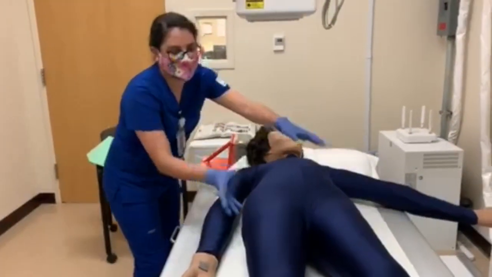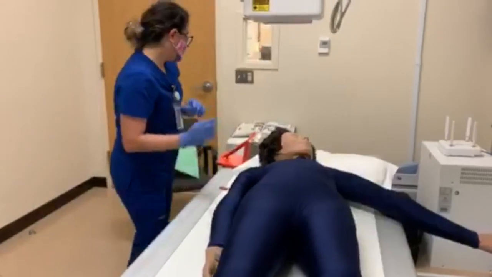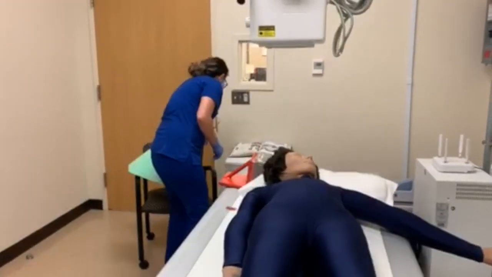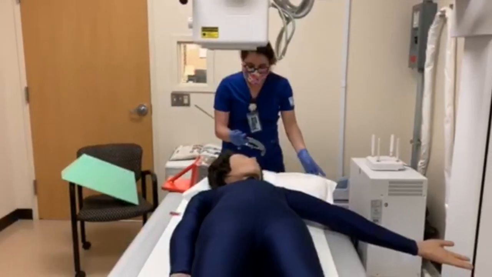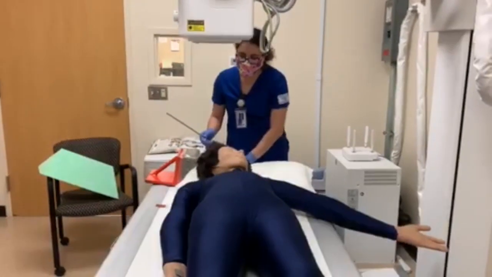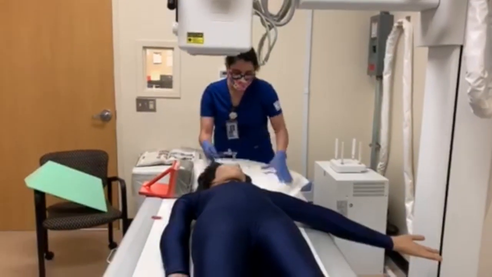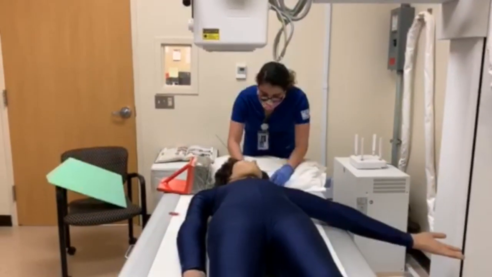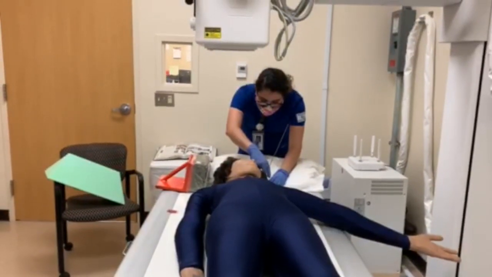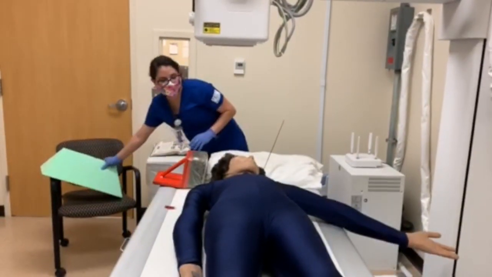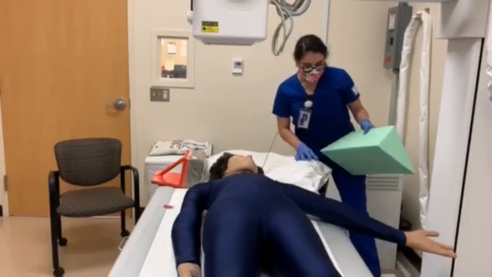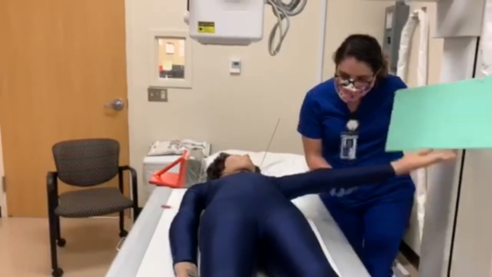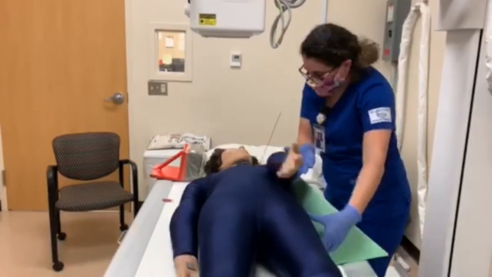We're going to move the center of the table. I'm going to use my angulator again to get her a 20-degree angle from 90, or from true lateral. I'm going to use a sponge back here to prop her up.